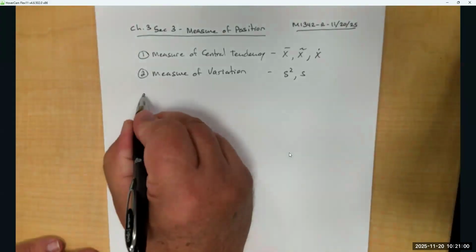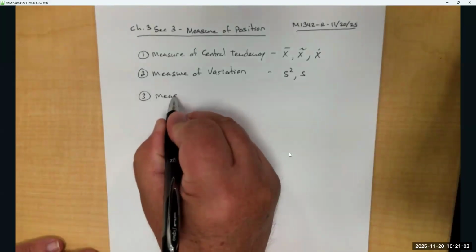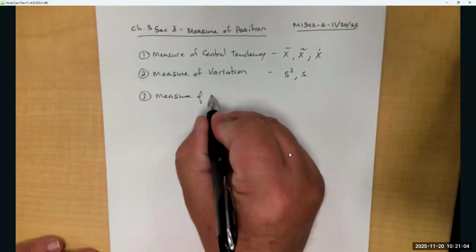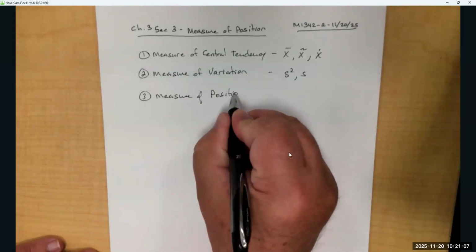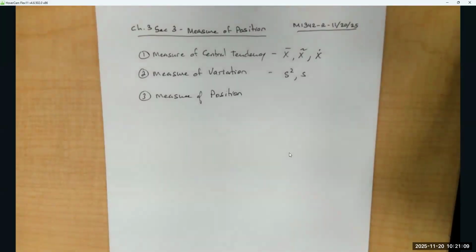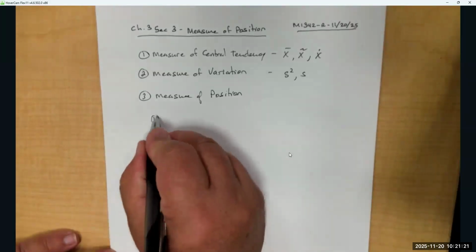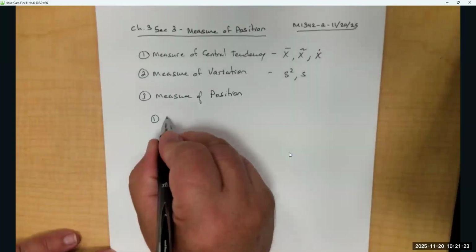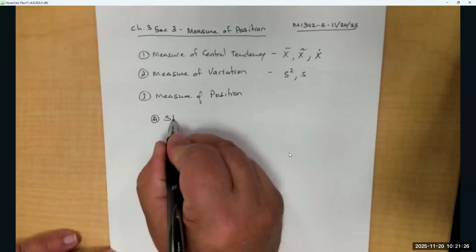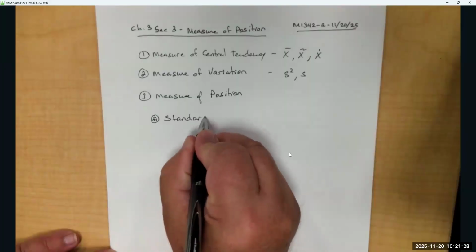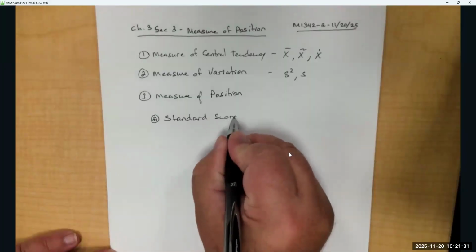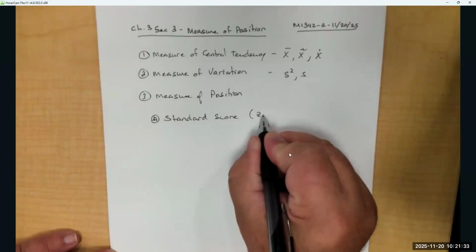So the third method we're going to talk about is the measure of position. This is where your individual score sits as opposed to everybody else's. The first one we're going to talk about is called the standard score. Another name is the Z-score.